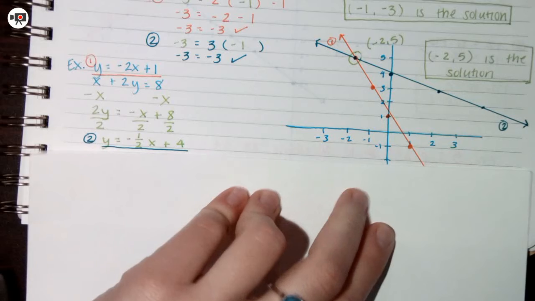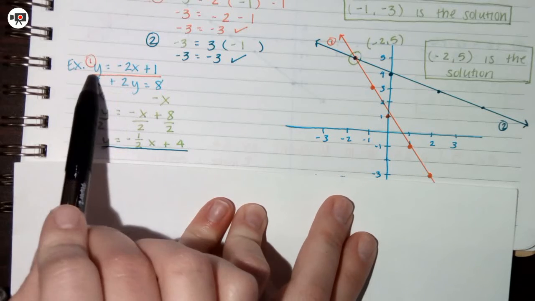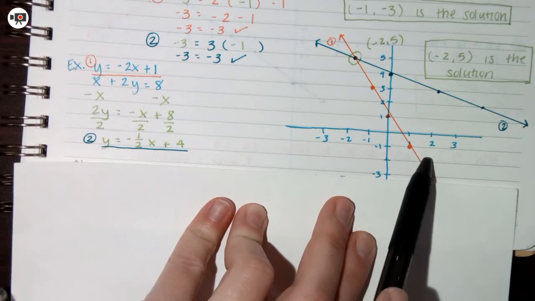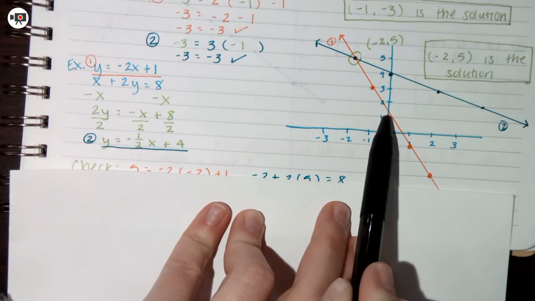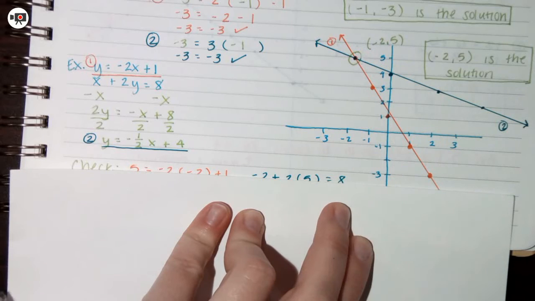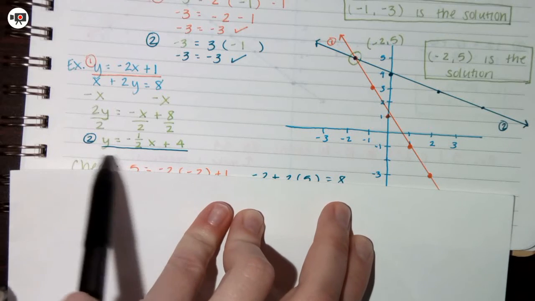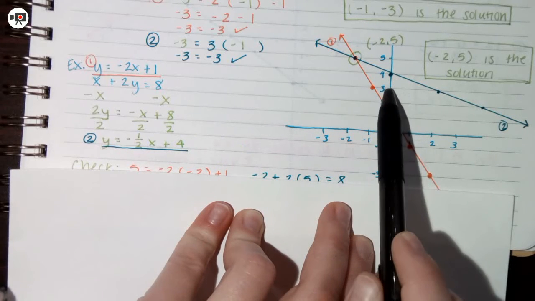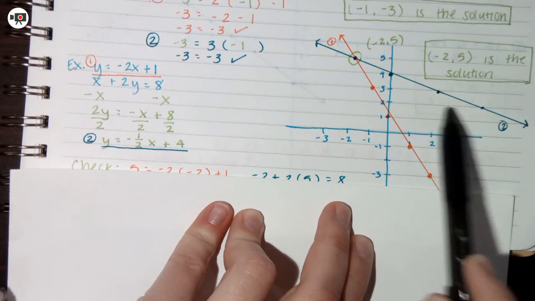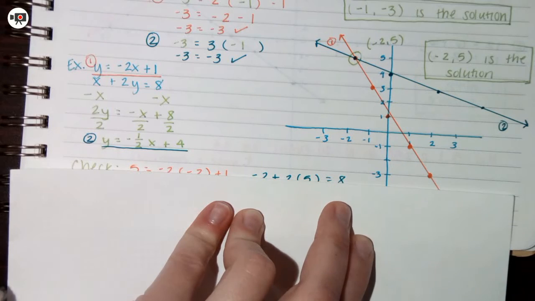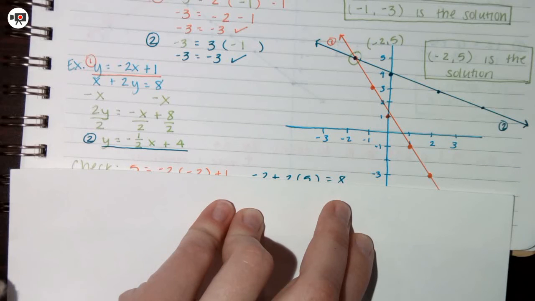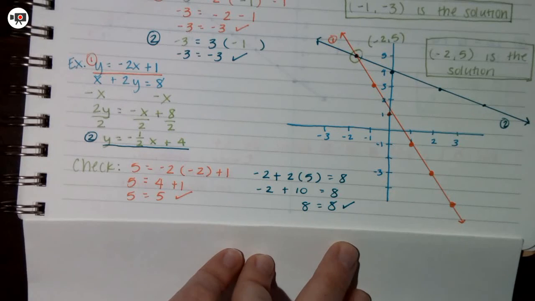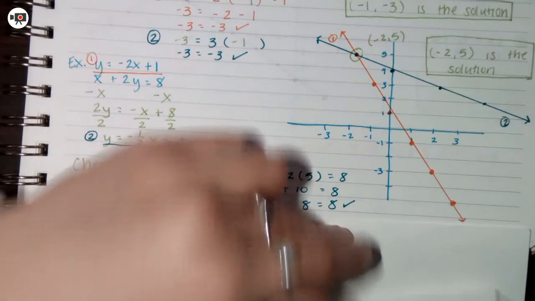So when I graph these, I have my y-intercept of 1 and a slope of 2. So I go up 2 to the right 1, or from my point I can go down 2 to the left. And for graphing my second equation, my y-intercept is 4 with a slope of -1/2. So I go down 1 to the right 2, up 1 to the left 2. And it looks like they cross at the point -2, 5. So plugging those in to each equation, I can see that this is a solution to the system.